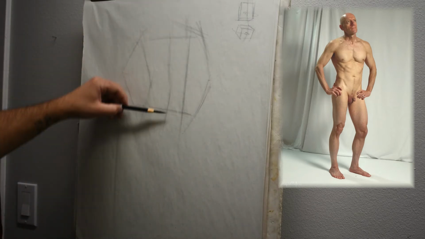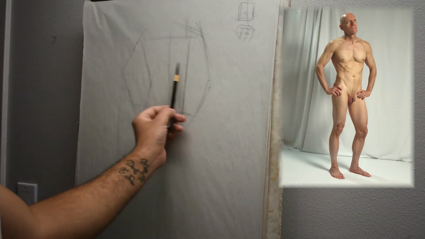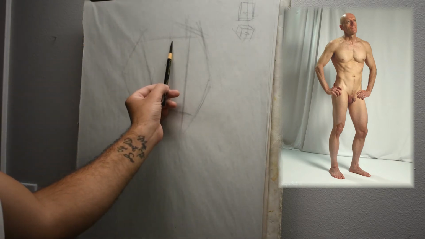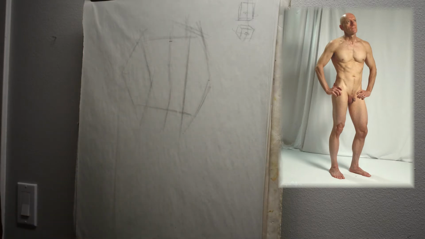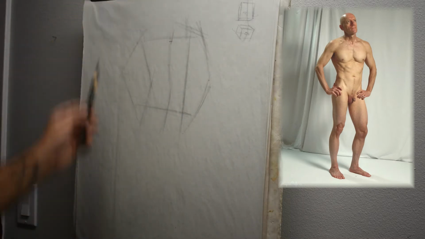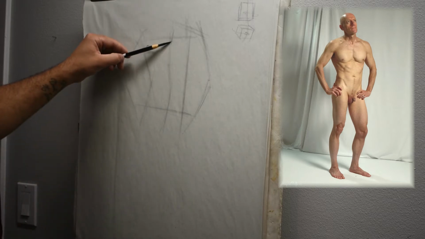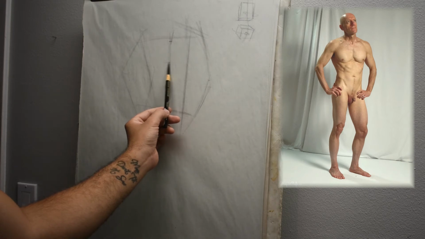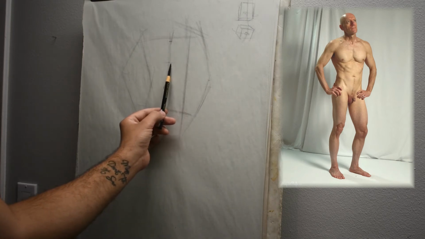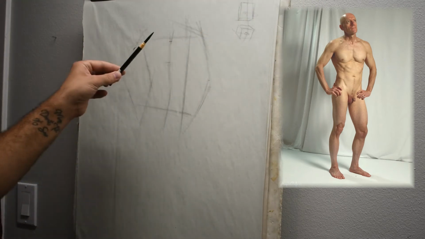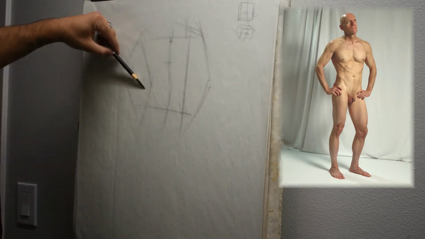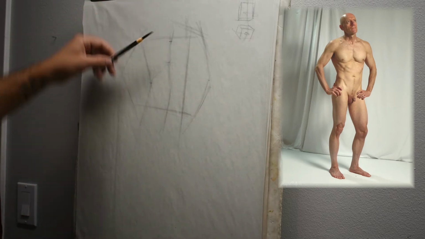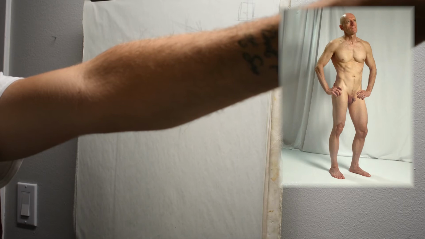Okay, and then I'm going to come in here again and start to refine some spots. So I'm going to lay in actual landmarks now. Let's call this the pit of the neck. And I'm going to follow that down. These are all just notes. But you can start to triangulate these things.